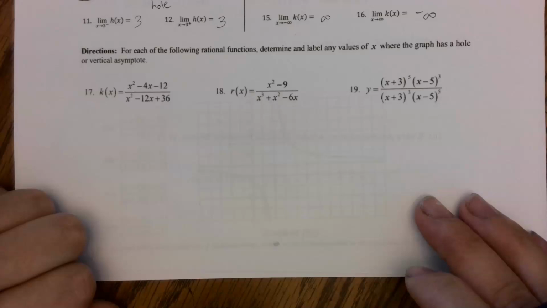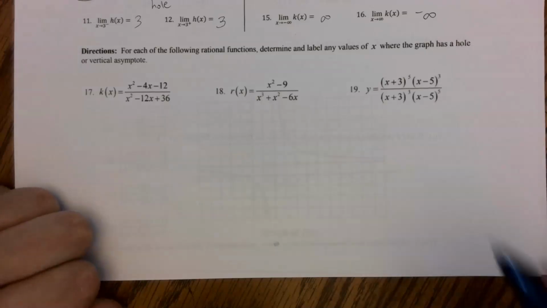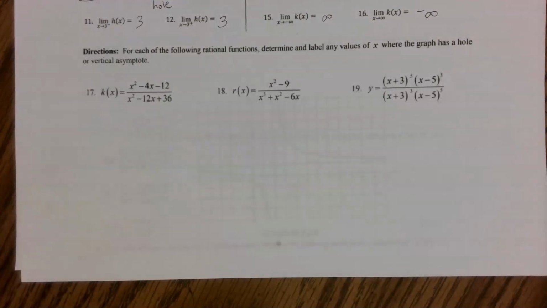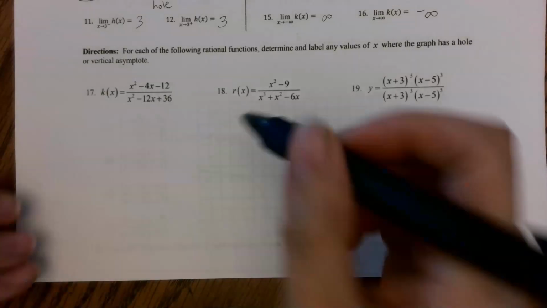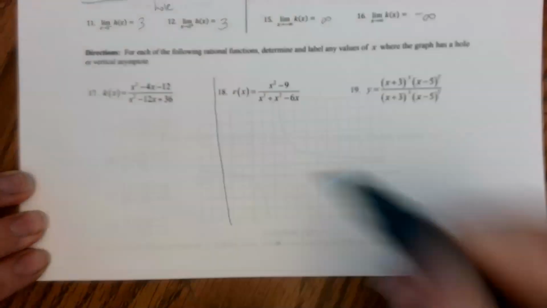All right, determine and label any value of x where the graph has a hole or vertical asymptote. Fun. You gotta factor every single thing. Guys, rational functions are not hard. It's just a lot of overlap with Algebra 1 and Algebra 2, right? So obviously if I don't know how to factor, this problem becomes pretty difficult.